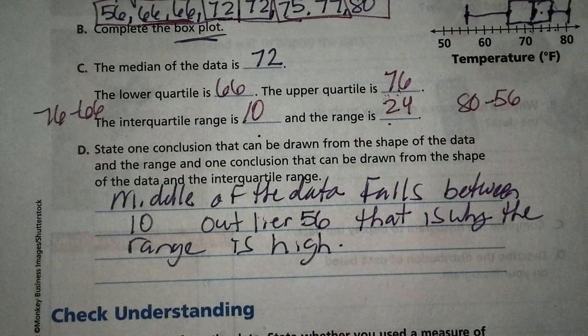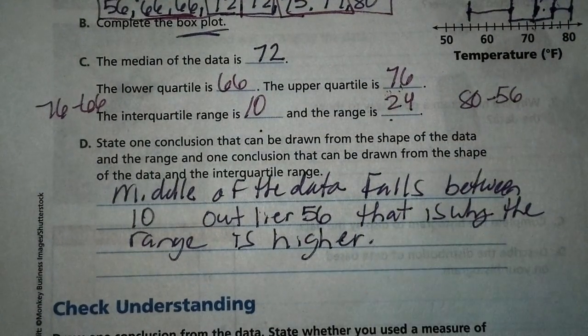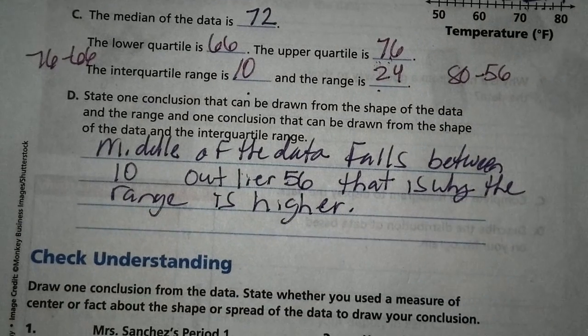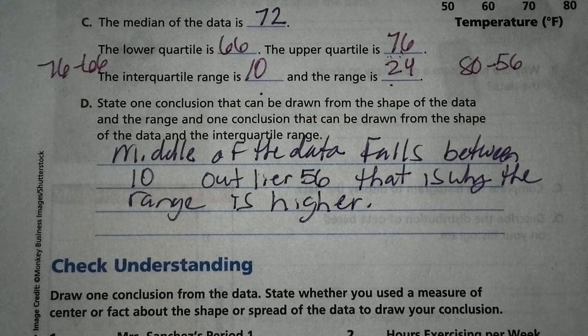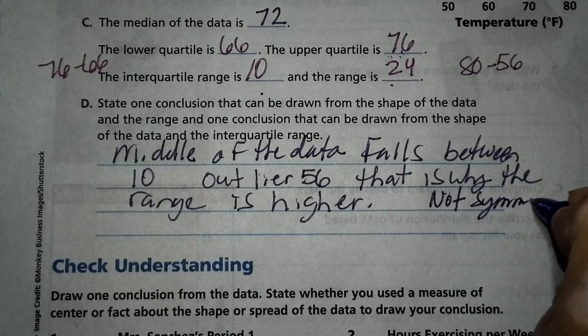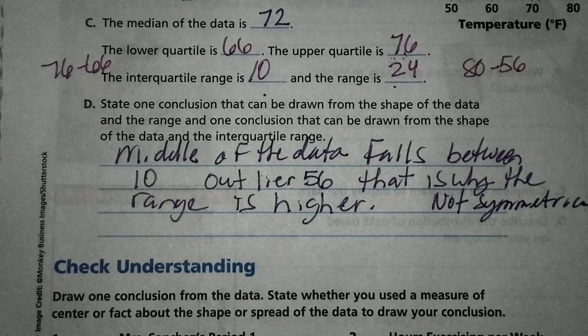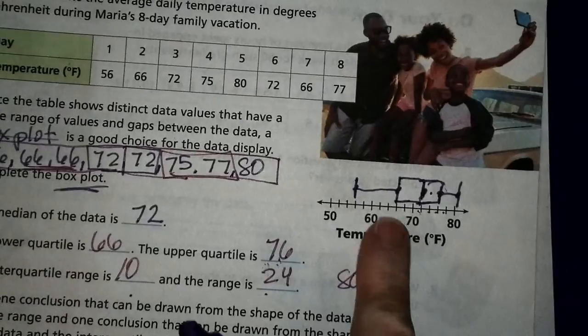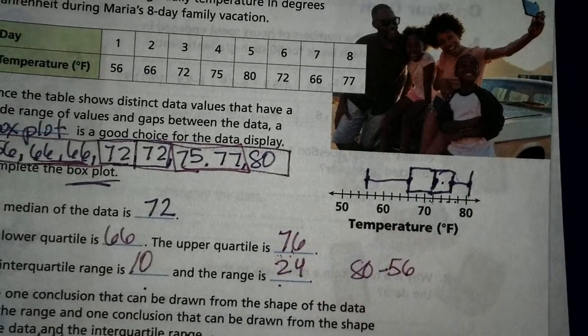Or high, we put higher. I like higher better. Okay, so it's definitely not symmetrical because of that outlier. What else can we say? We can say not. And you can see that right here, that it's not symmetrical.